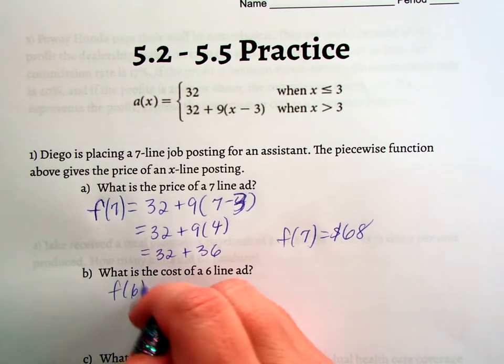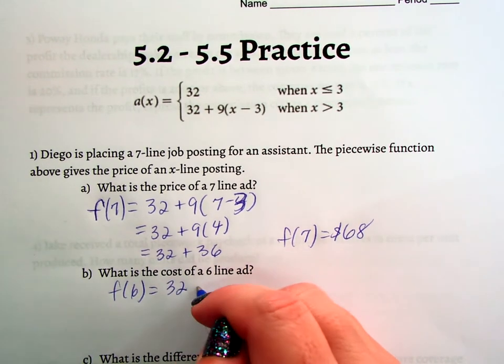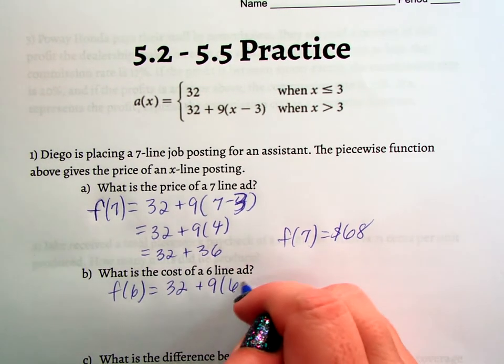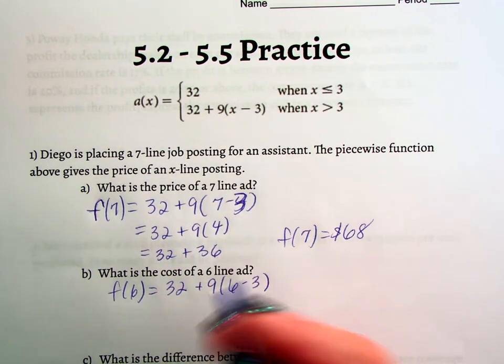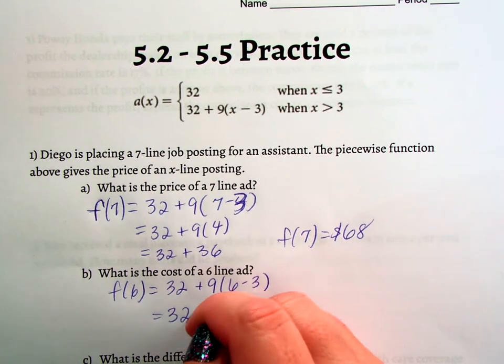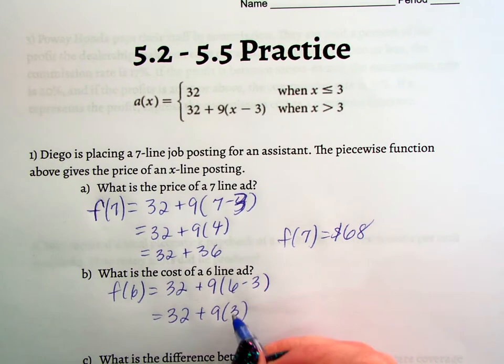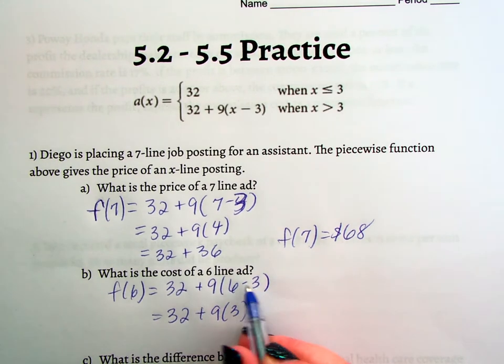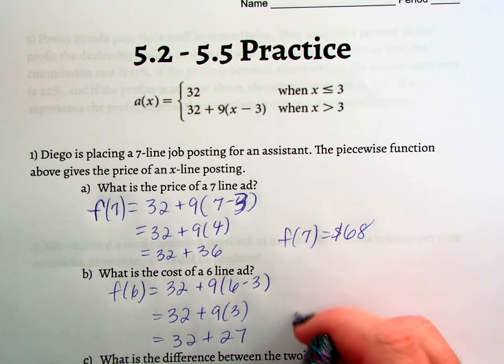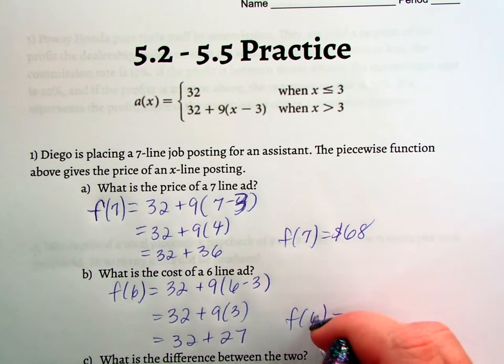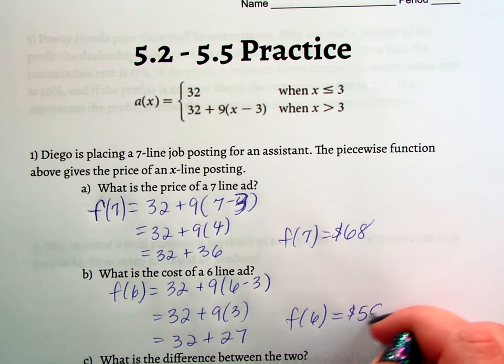Now they ask us, what about a 6-line ad? 32 plus 9 times 6 minus 3. Again, we're plugging in 6 for this x right here. Evaluating the function at 6, we get 6 minus 3 is 3. And then 32 plus 27, we get that the function evaluated at 6 is $59.